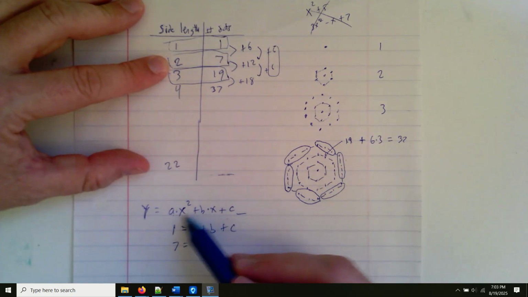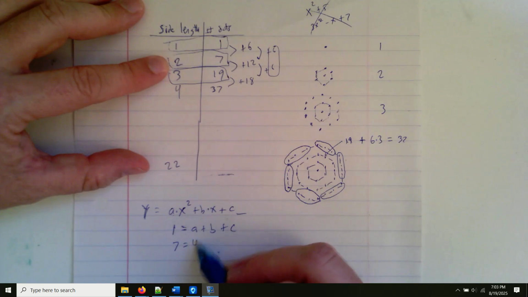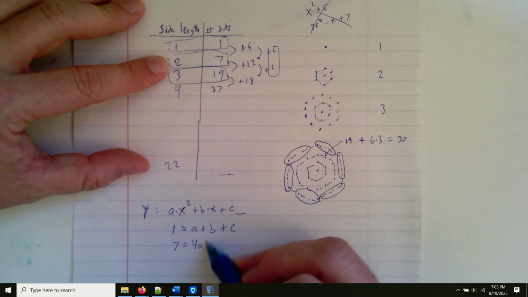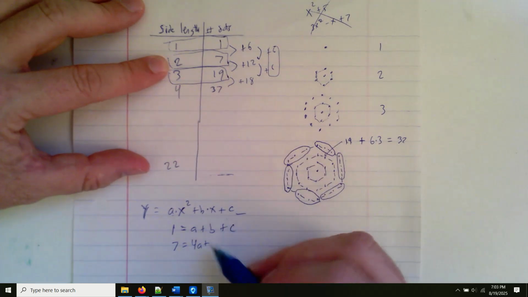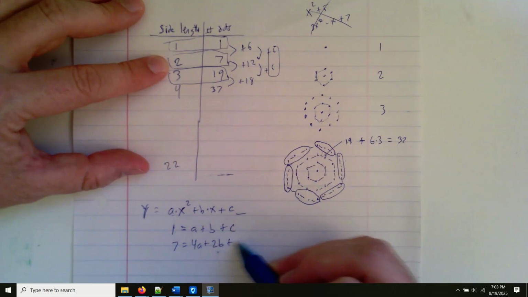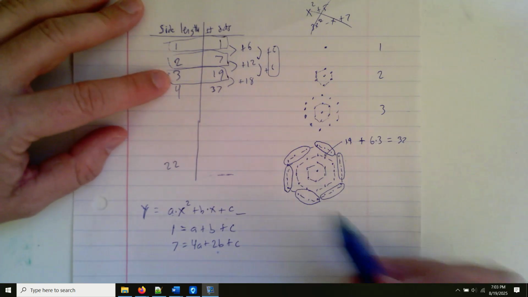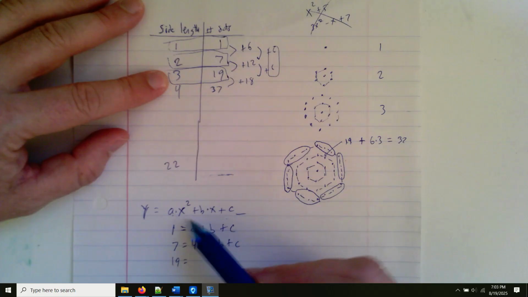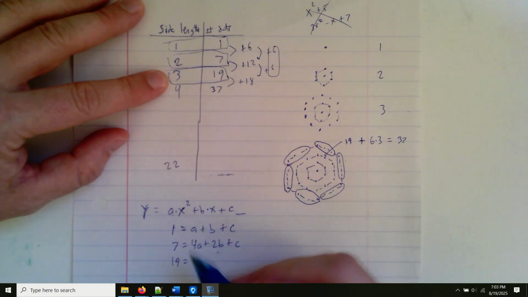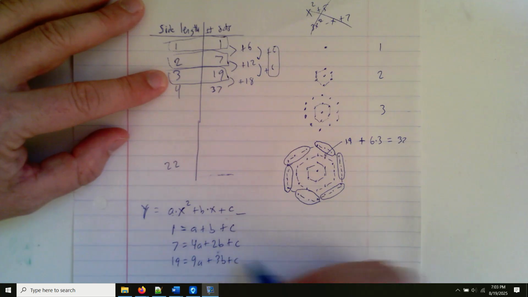So a times 2 squared gives us 4, so there's 4 A's. 2 when I plug it in for x here gives me 2 B's, and then there's C. Let's do another one. So I'll plug in 19 as the y value. I'll plug in 3 as the x value. 3 squared is 9, so there's 9 A's. There's 3 B's, and there's a C.